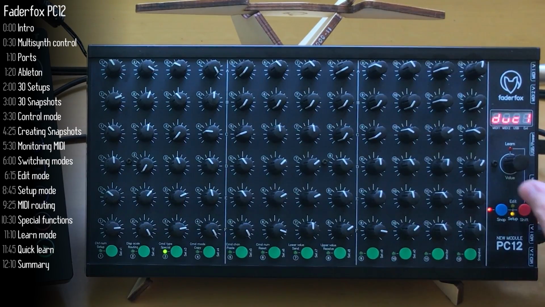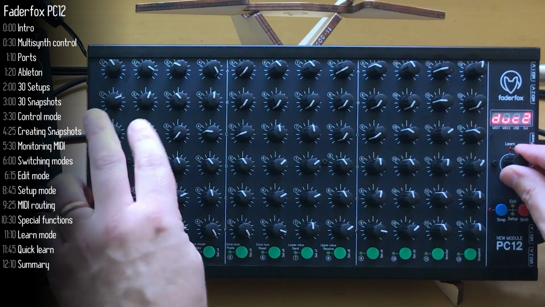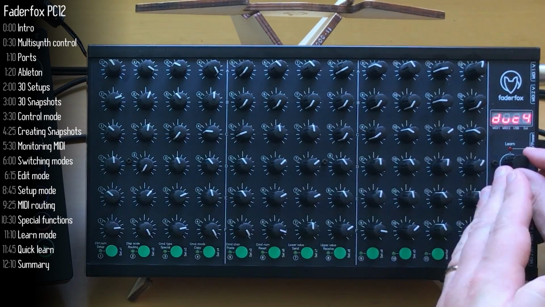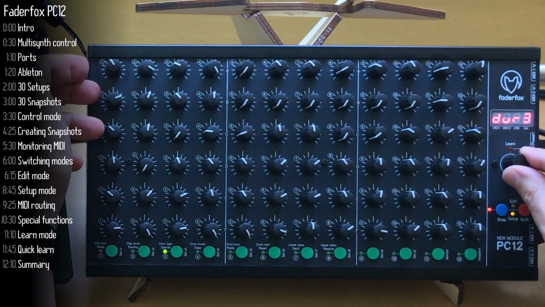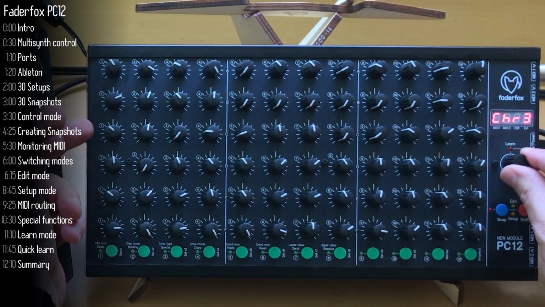The idea of this button is to save you work by copying either columns or rows here, duplicating these 2 across the board, these 3 across the board, or 4 columns. You can do the same for rows, duplicate 1 row, 2 rows, 3 rows. Just saves you a lot of knob twiddling. The same functionality for control changes also increases the channel as it copies.